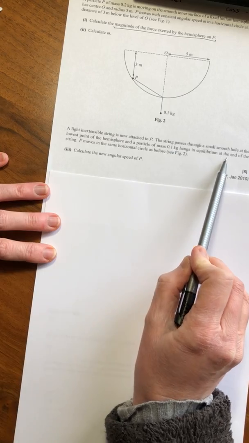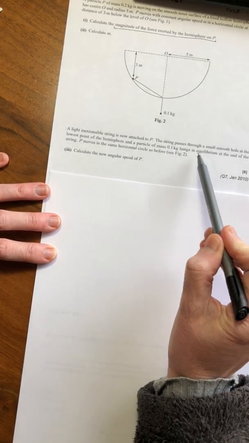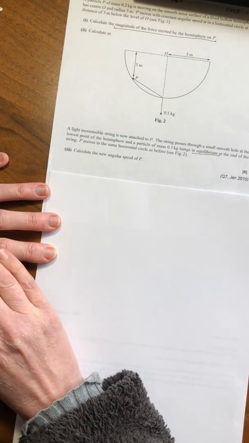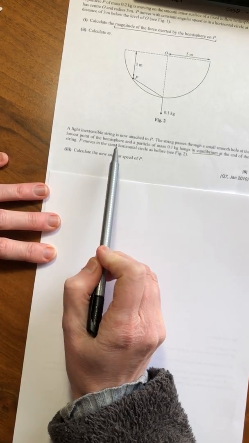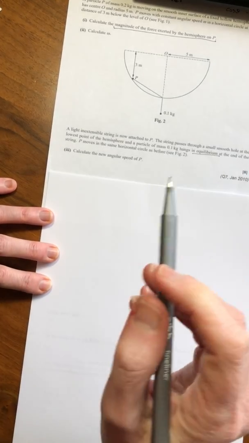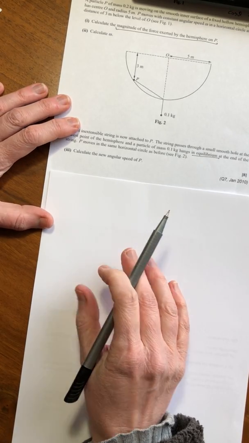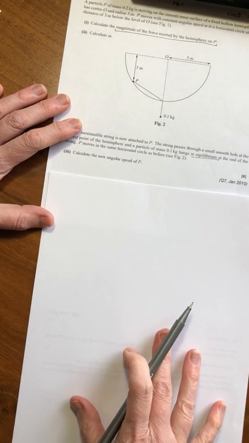That mass is 0.1. That's hanging in equilibrium. So it's very similar to the first question that we looked at. P moves in the same horizontal circle as before. So actually, all the things that we had marked on there before are still going to be valid.